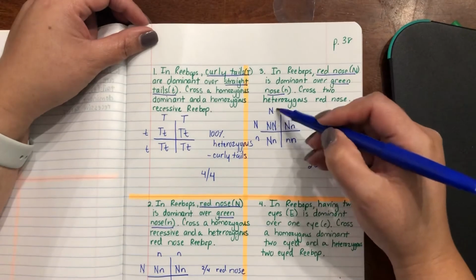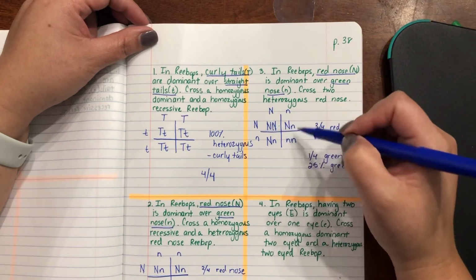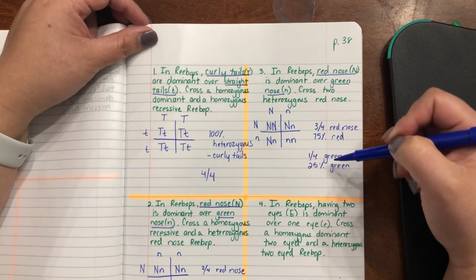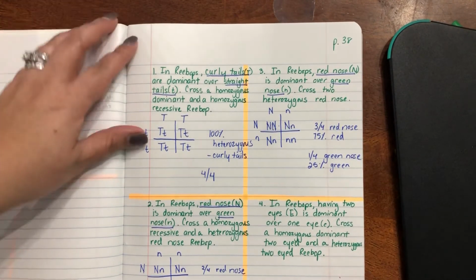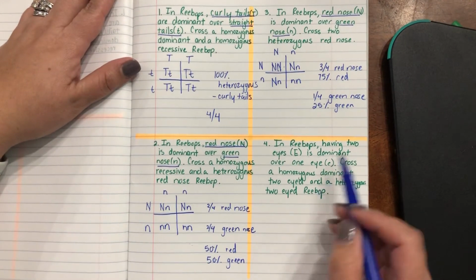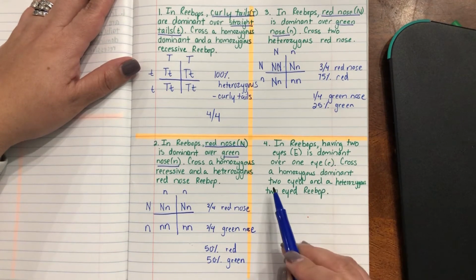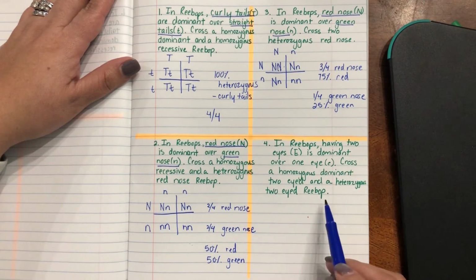So again, when these 2 parents mate, this is the probability of their offspring, and that's what we're predicting right here, okay? Last one, number 4. In rebops, having 2 eyes is dominant over 1 eye. Cross a homozygous dominant 2-eyed and a heterozygous 2-eyed rebop.